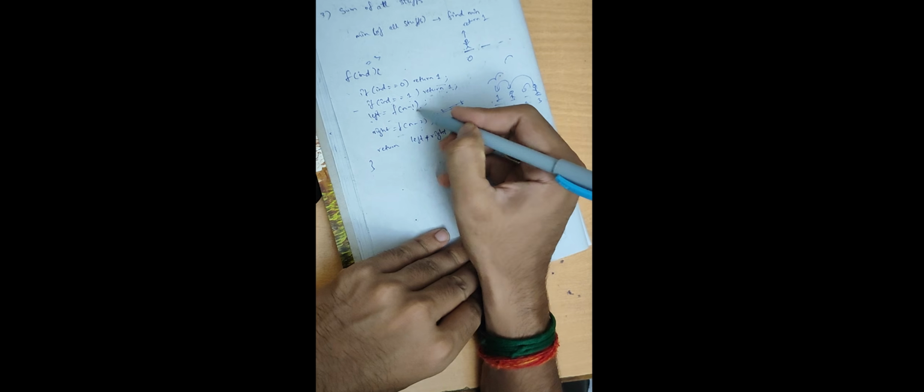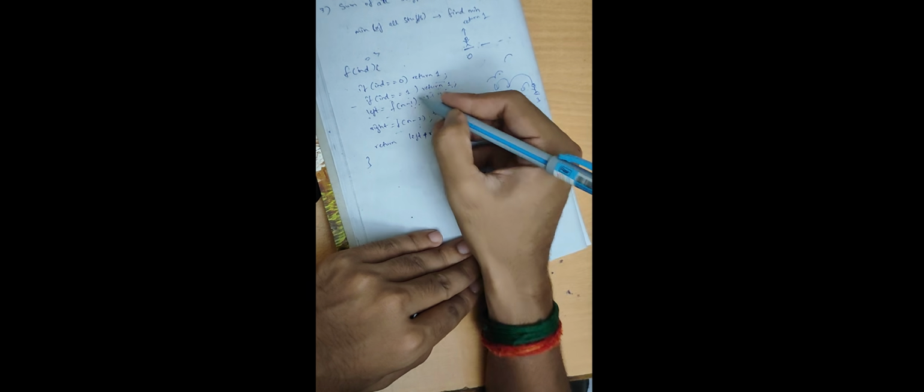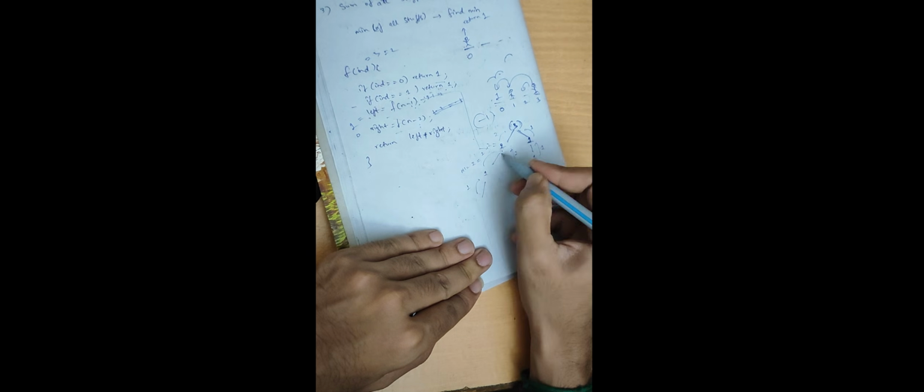Now as per the left, it can move only one step, F of n minus 1. 3 minus 1 is 2, so our function goes to 2. And for right, 3 minus 2 is 1. Now for this particular function, the first two function calls once again go to 2, and once again it applies for the left, 2 minus 1, 1, and 2 minus 2, 0. So we get another 1 and 0.